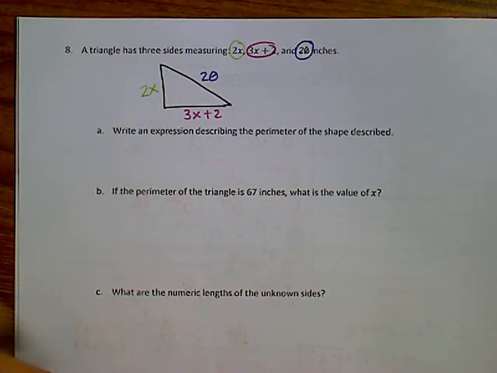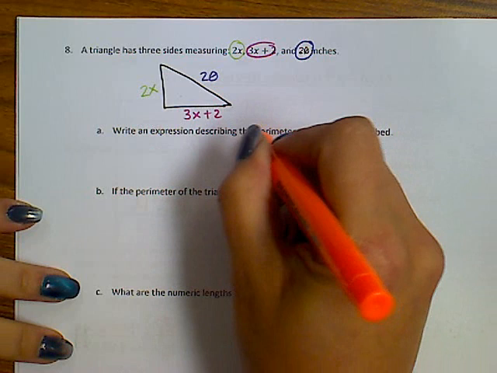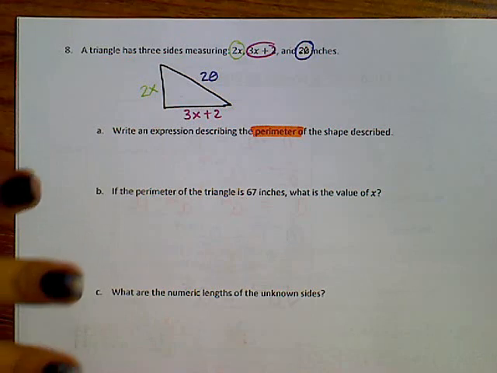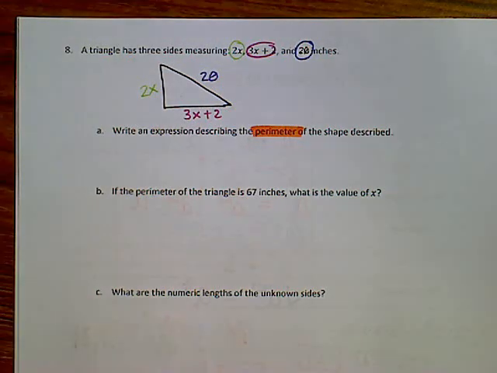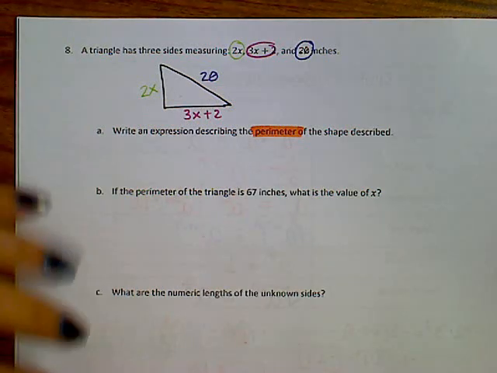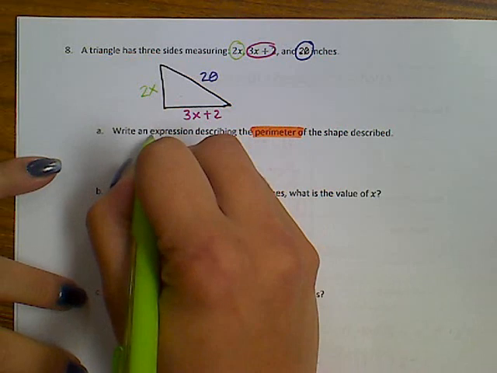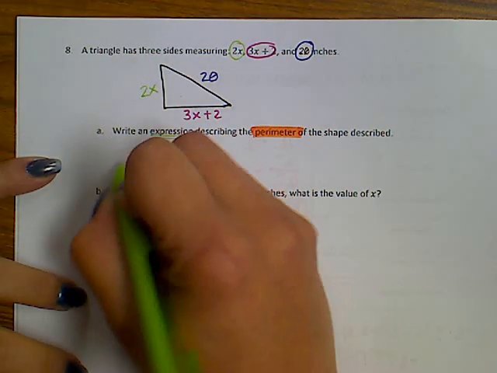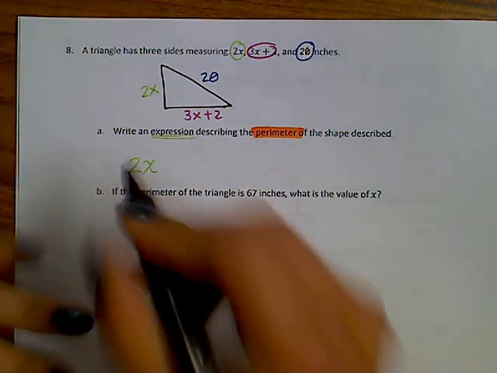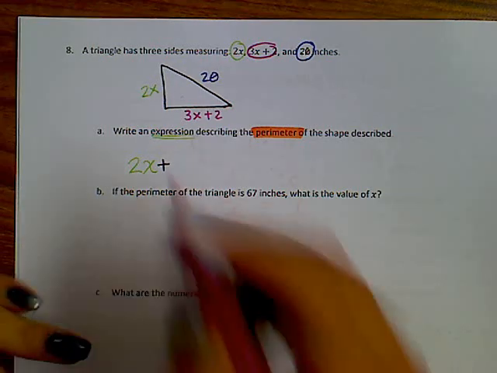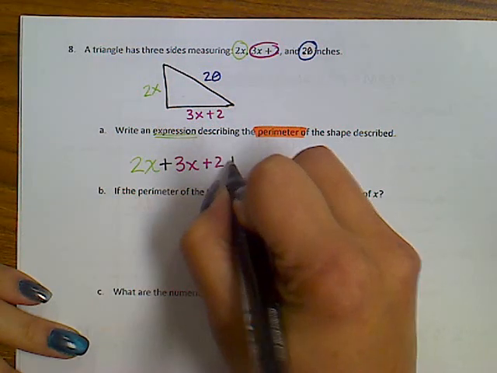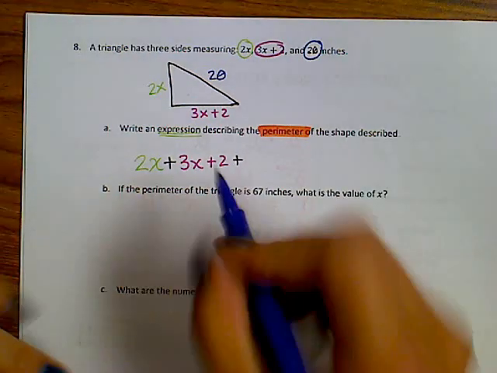Okay, so if a triangle has 3 sides measuring 2x, 3x plus 2, and 20, write an expression describing the perimeter. Now, remember, perimeter simply means all around, okay? We're not worrying about area. You're welcome. So, if I'm going to find my perimeter, I take all my sides and add them up. Yeah, that's simple. So, my expression, meaning no equal sign, would be 2x plus 3x plus 2 plus 20.